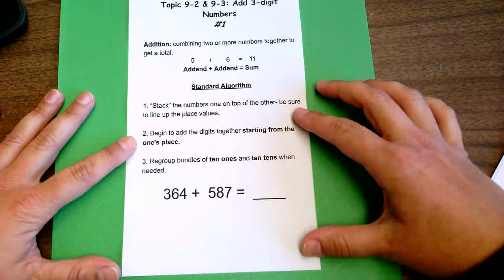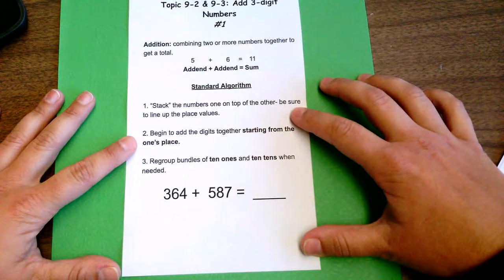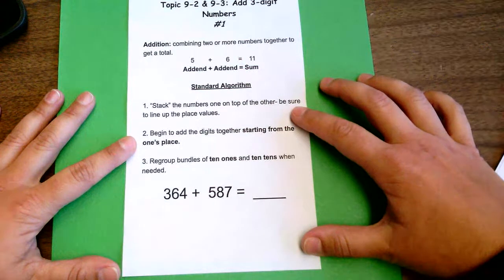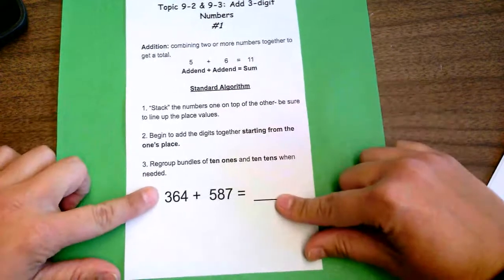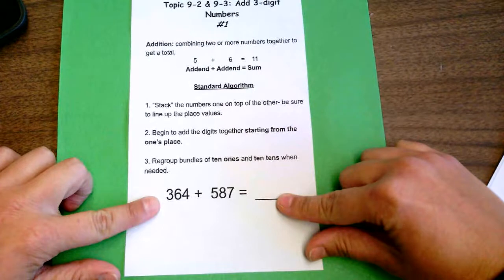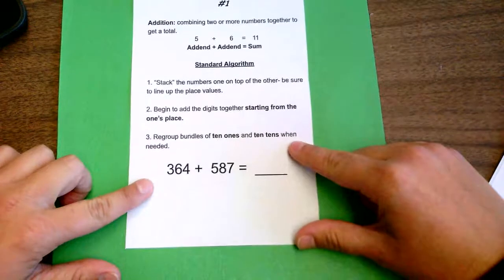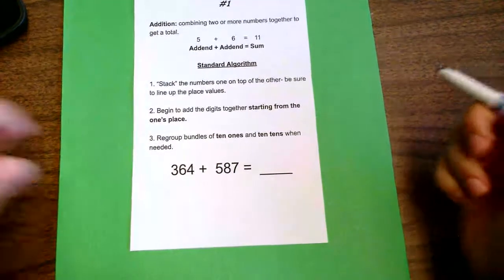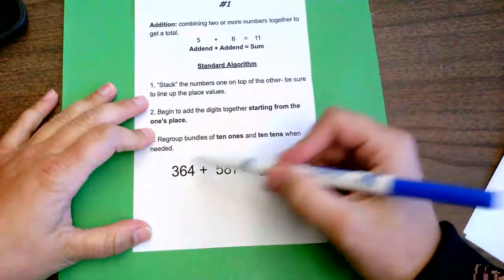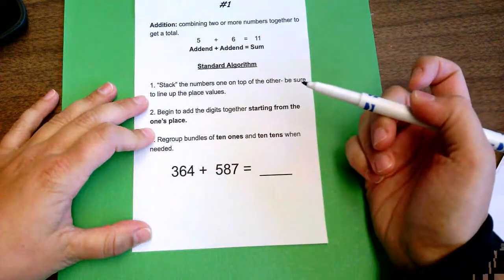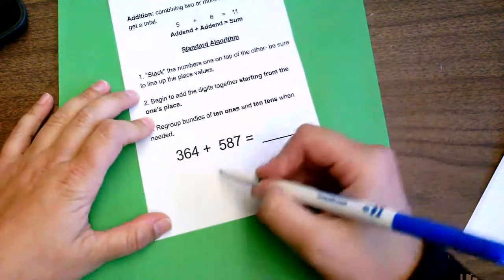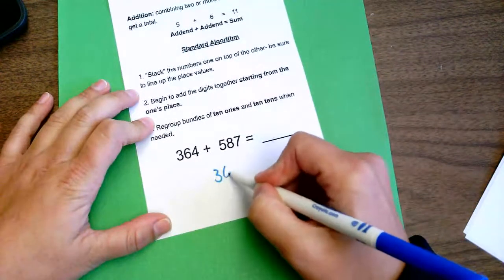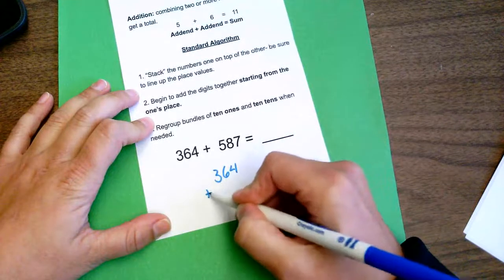So step 1 is to stack the numbers one on top of the other and be sure to line up the place values. Some will come already stacked for you, others will come horizontal like this, and then we just need to stack them, making sure we have our place values lined up. So I'm going to go ahead and do that now. We have 364 plus 587. And it doesn't matter which one we put on top or the bottom because the order does not matter in addition. So let's go ahead and rewrite these so that they are stacked on top of each other.